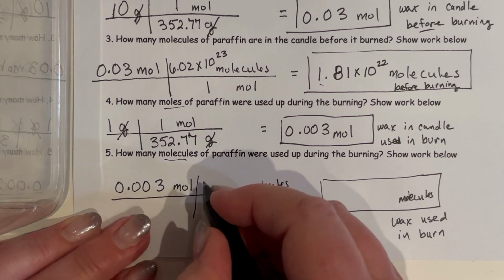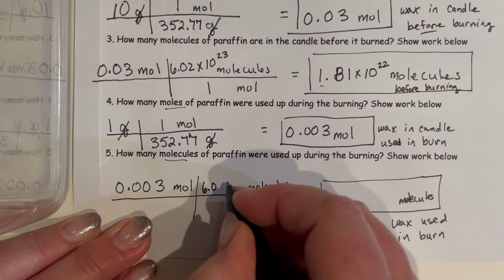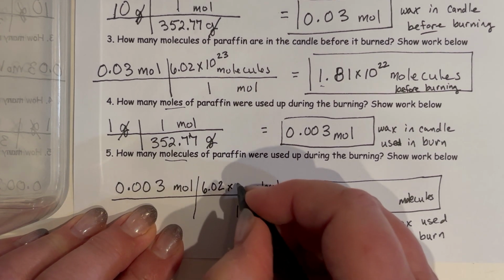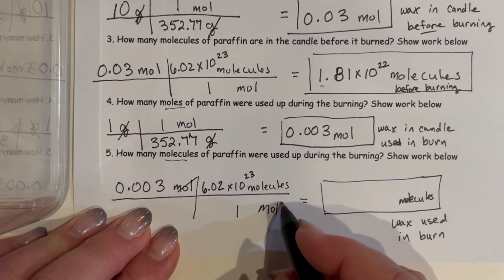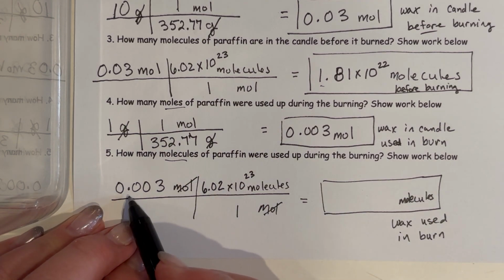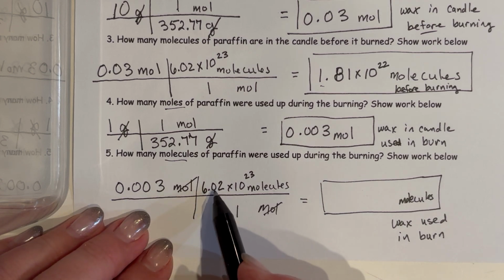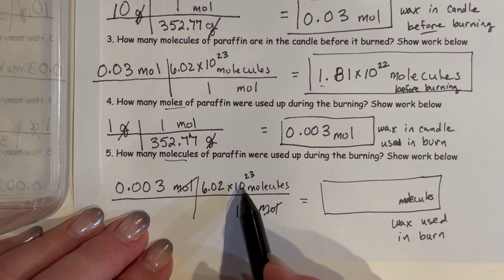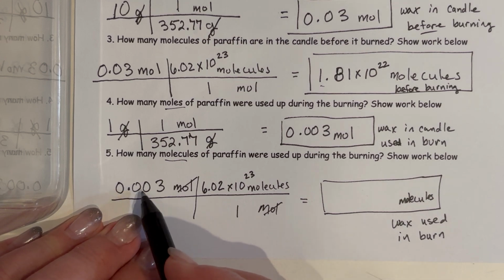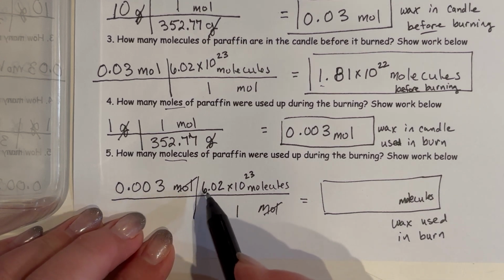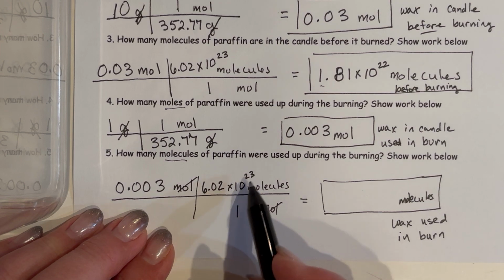And so 1 mole is 6.02 times 10 to the 23rd. This allows us to cross cancel the moles. And when we multiply, again, remember this is 6.02 EE23, and we're going to multiply 0.003 times 6.02 EE23.